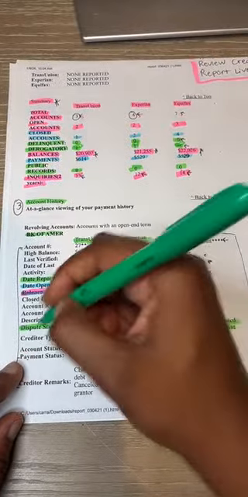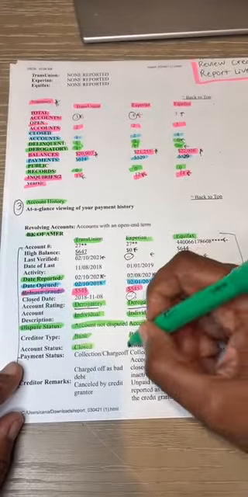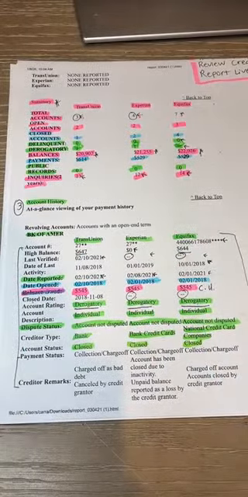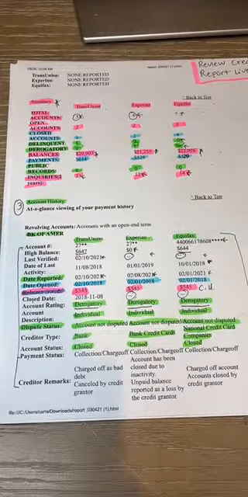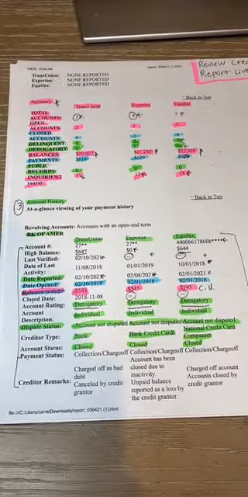Okay. The account status, is it open or is it closed? That is very important. Is it open or is it closed? Okay. Let me see here.